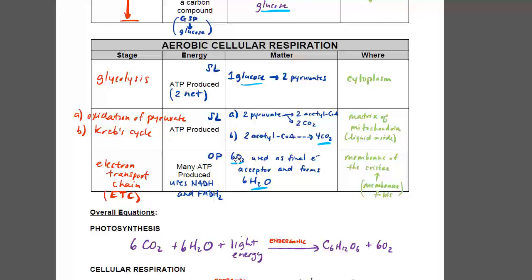And then you get your 6O2 in, stealing electrons and forming water. 6O2 in, 6H2O out. You're going to have to learn specifically where these things happen, just like you did for the photosynthesis unit. And of course, the end goal is that by manipulating all of these molecules, we want to have our 36 to 38 ATP, 2 of those being produced during glycolysis.